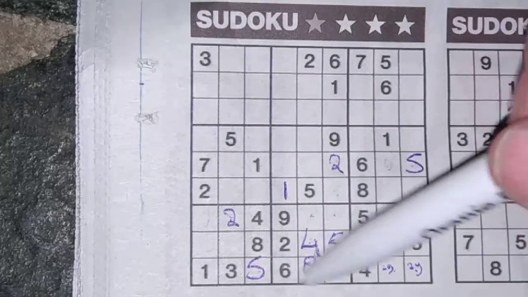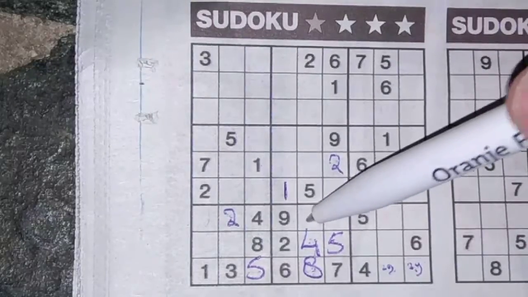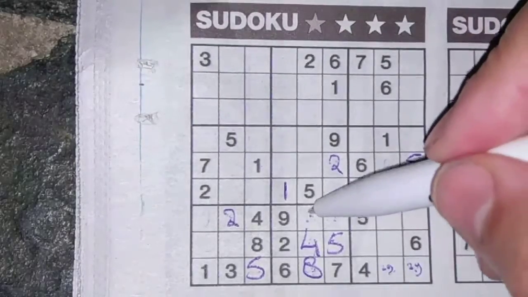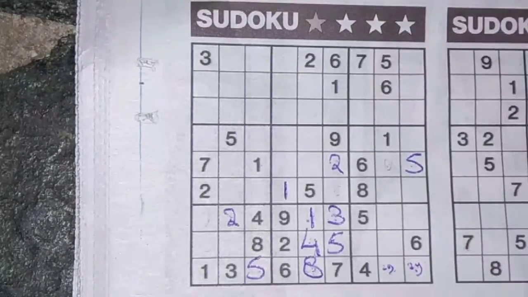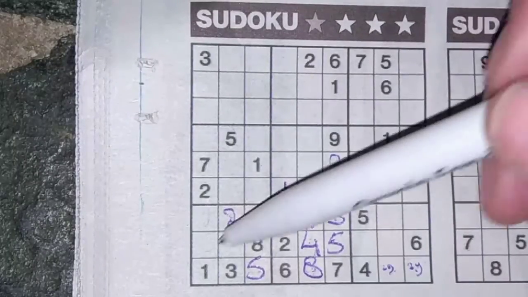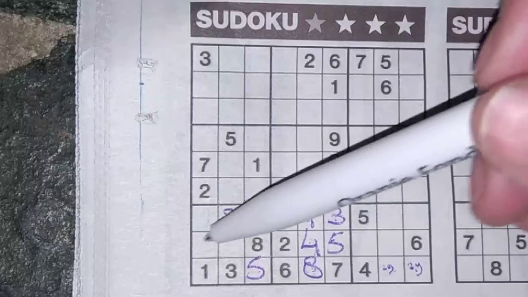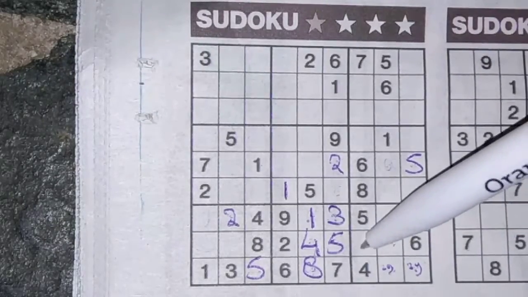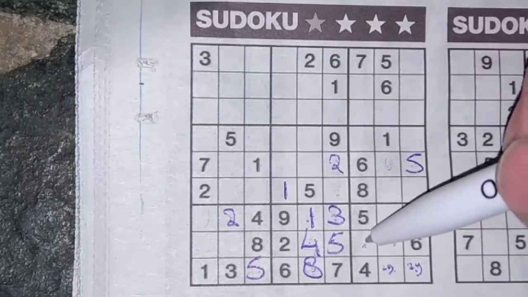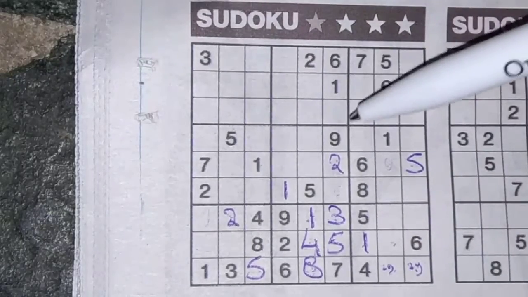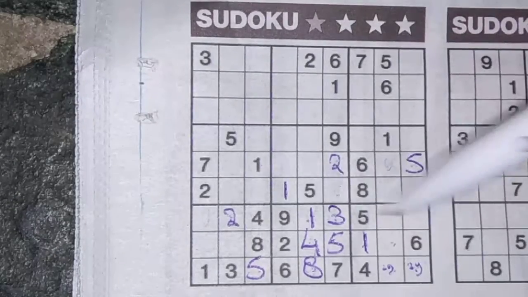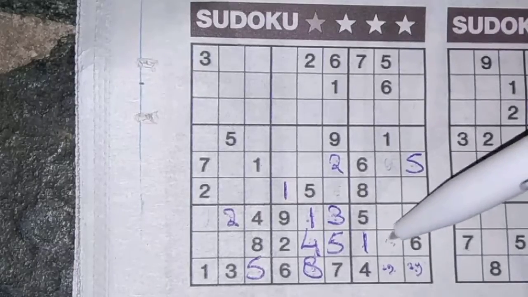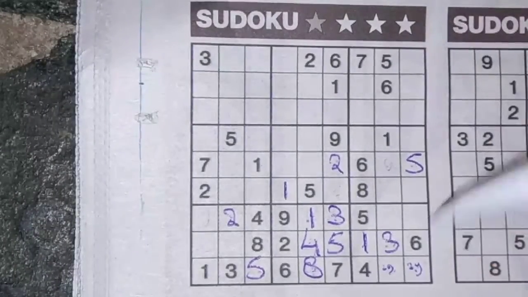2 numbers left in this big square for the numbers 1 and 3. We have a 1 there, no 1 there. 1 should be here and the 3 goes there. 1 in this row, a 1 in the last row. So in the row between, the only 2 places for the 1 should be here or there. But I see here 1, no 1 there, 1 should be here. 3 in this row, 3 in the last row. So in the row between, the only place for the 3 should be there.